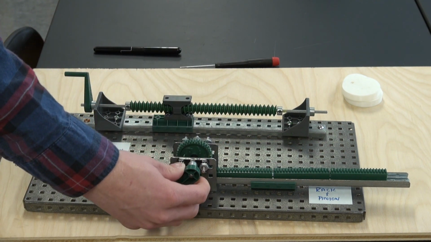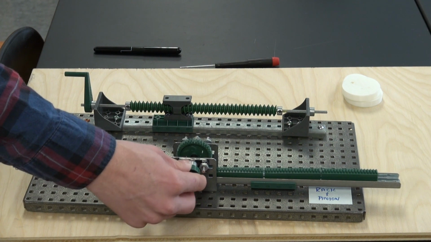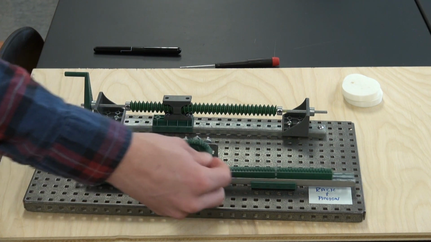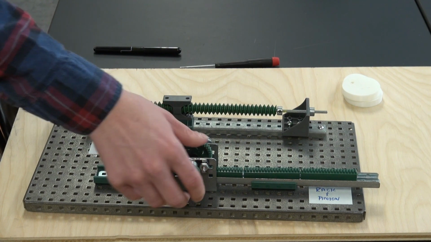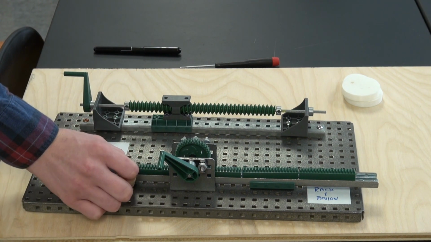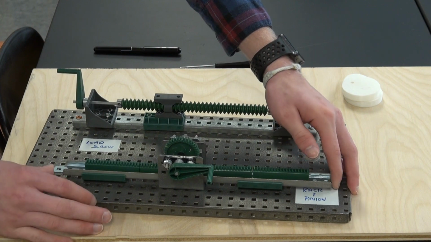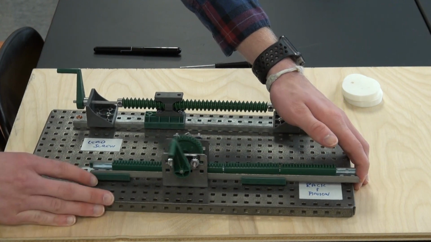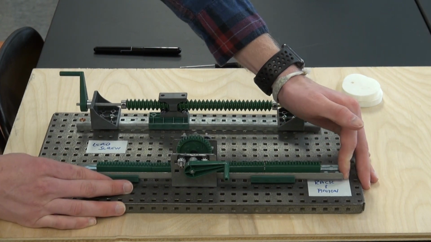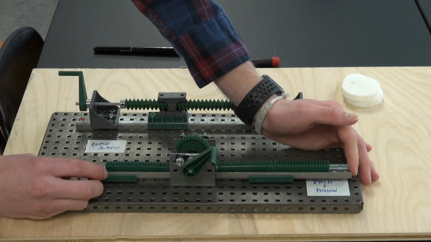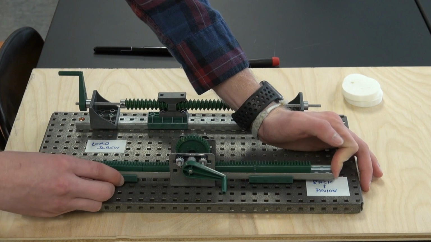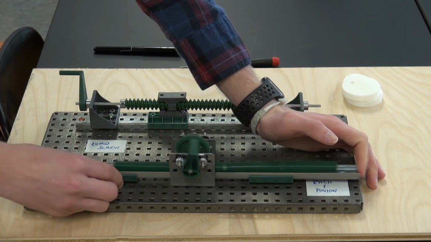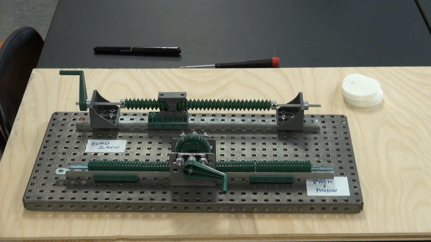Is direction of travel reversible? So yes, I can turn this in two directions. It is reversible. Is the flow of power reversible? If I were to move the rack by hand, can I move the pinion gear? And that is yes. Again, you can see it's turning as I'm sliding this back and forth with my fingers. So yes, the flow of power is reversible and the direction of travel is reversible.